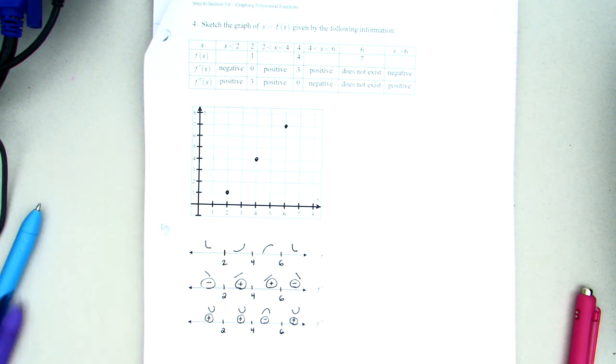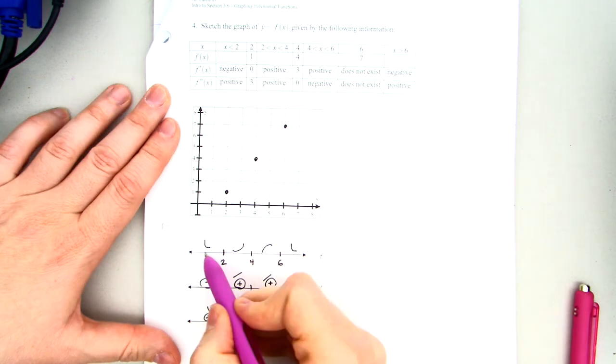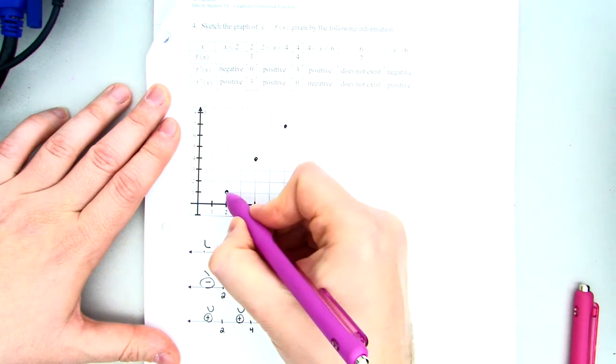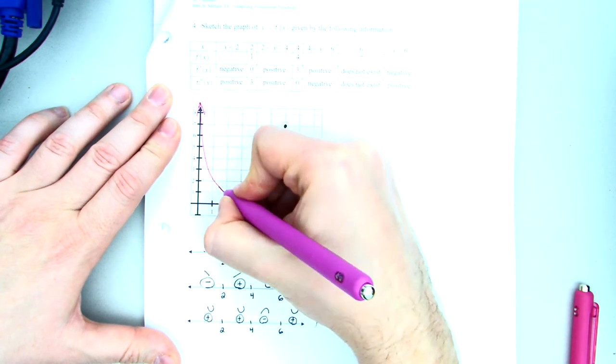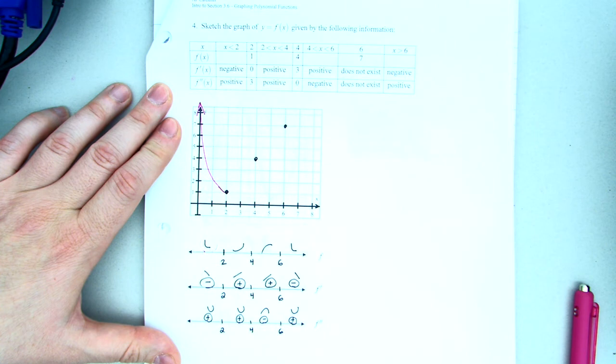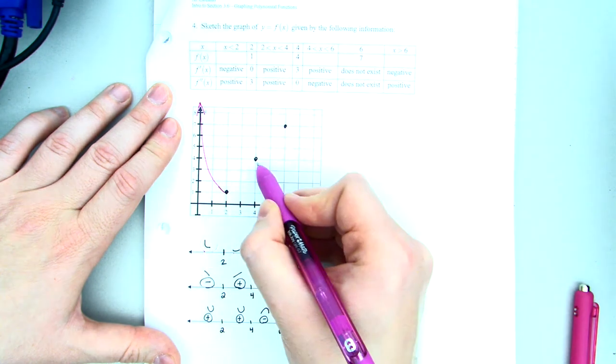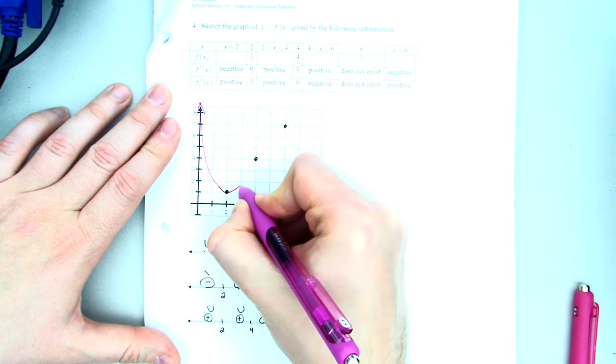Let's now try to put it together. And it's going to be a little strange in some parts. I want to be concave up decreasing until I get to this point over here. So, kind of like that, whatever. Then I want to be concave up increasing until I get to the point at 4, 4.